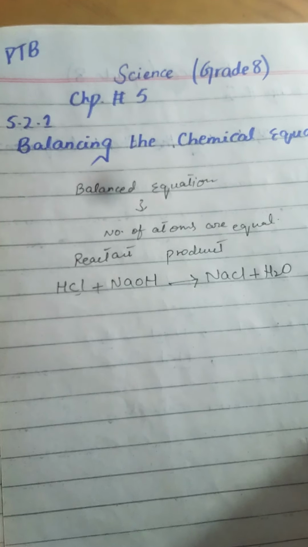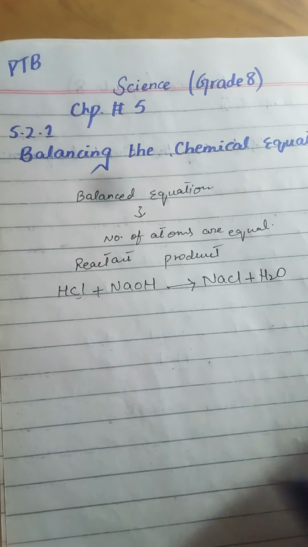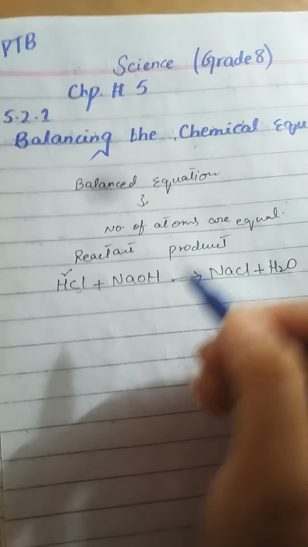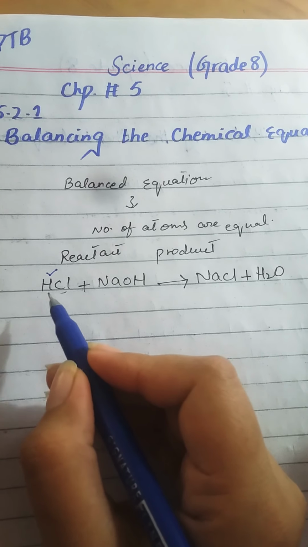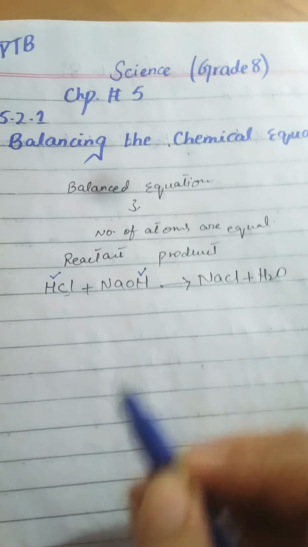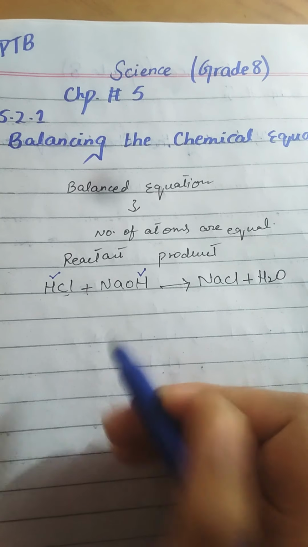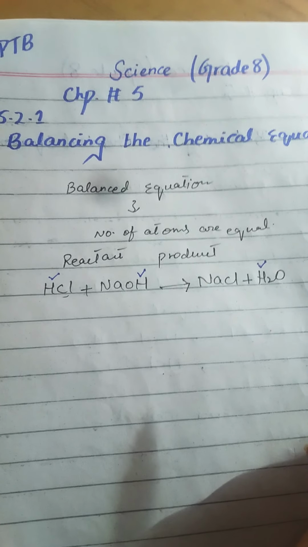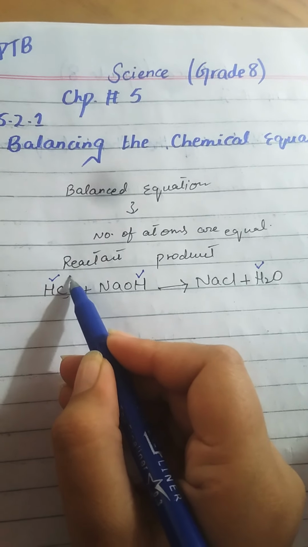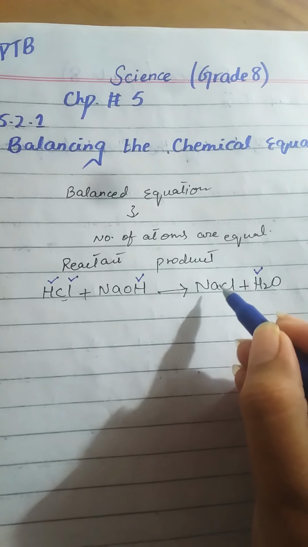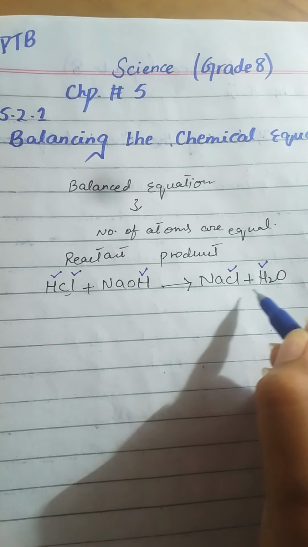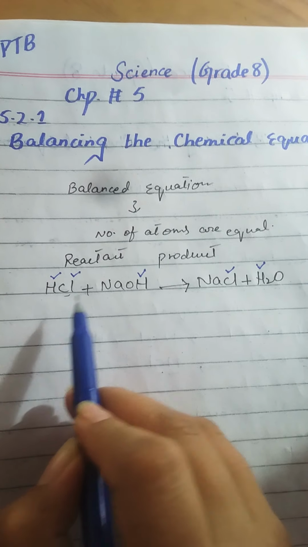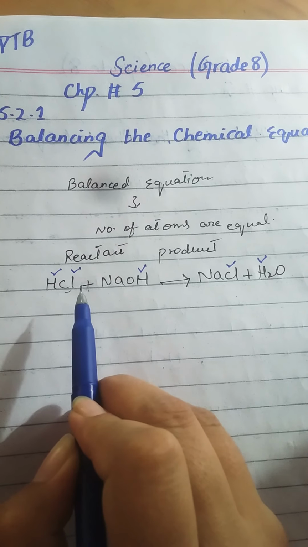Here I am counting the number of atoms in the reactant side and the product side. In the reactant side we have two hydrogen, and in the product side we also have two hydrogen. In the reactant side we have one chlorine atom, and in the product side we also have one chlorine atom. So hydrogen and chlorine are balanced in the equation.